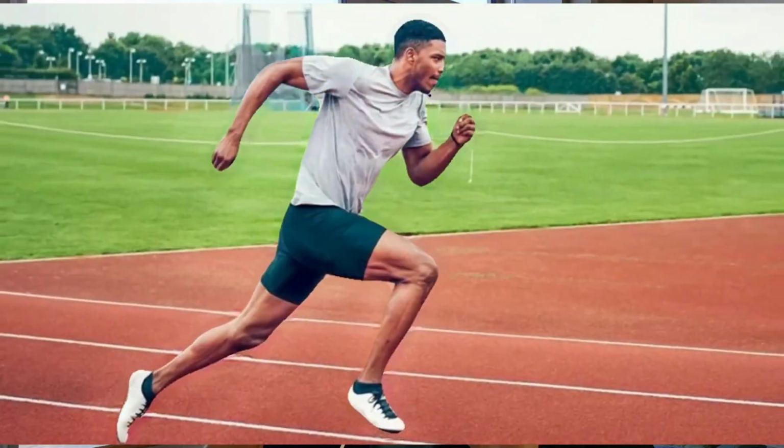Okay, how do you improve running economy? Well, first you got to know how not to improve it. The thing you do not want to do is try to run with better running technique. Okay, what I mean is you should not be trying to run on your toes. You should not be trying to run with like a steady position. You should just run naturally.